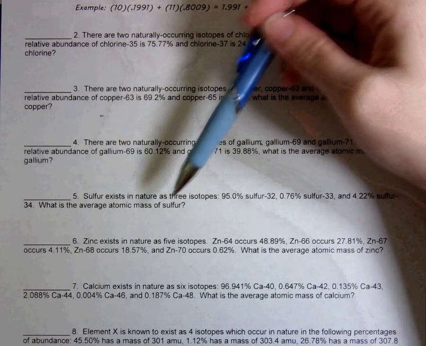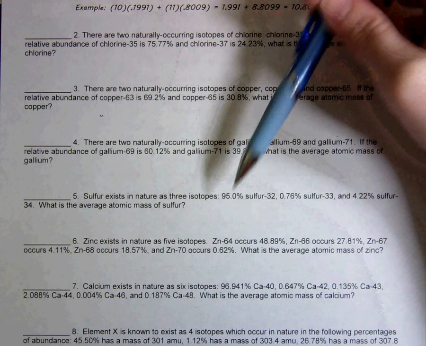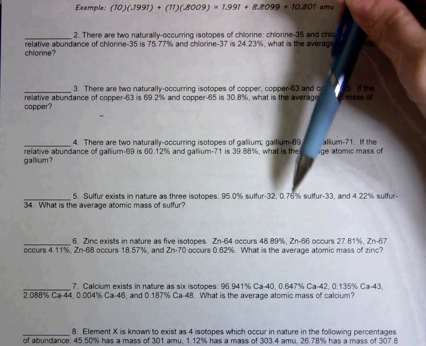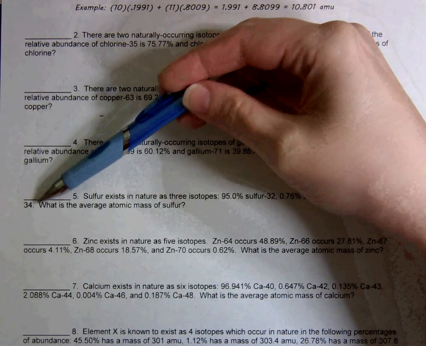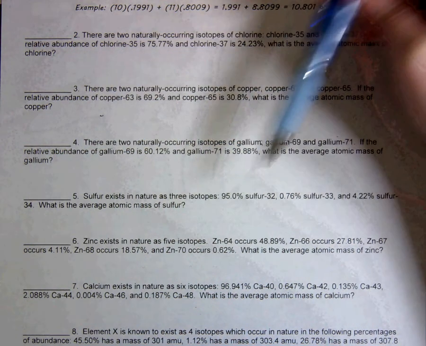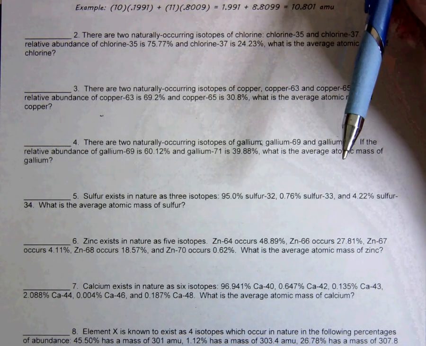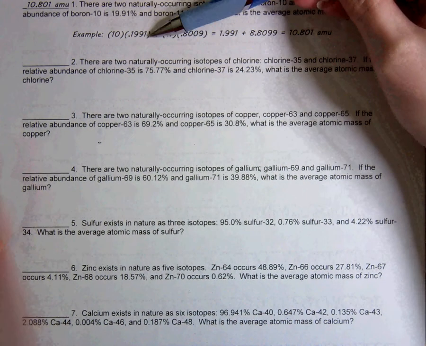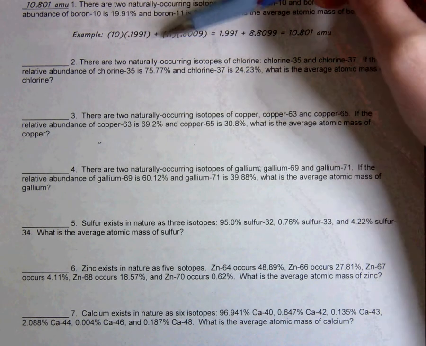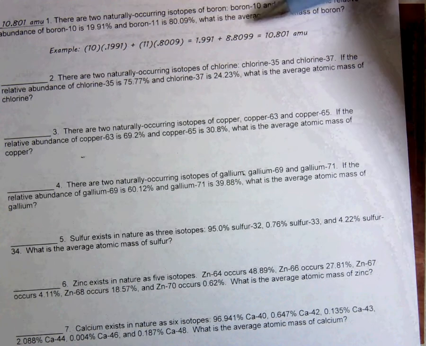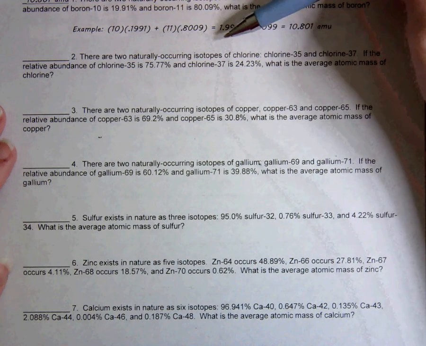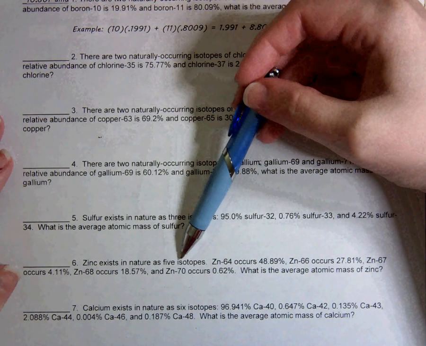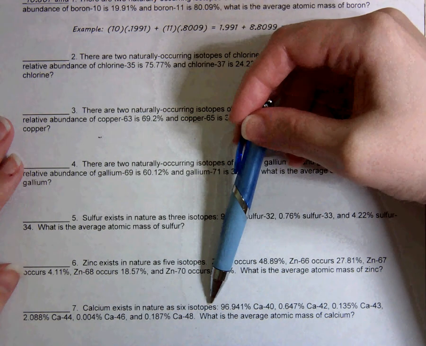Once we get down to number 5, notice it says sulfur exists as 3 isotopes. 95% of sulfur 32, 0.76% sulfur 33, and 4.22% sulfur 34. So be careful on these. You're going to do the exact same thing as you did up here at the top, but now you're going to do this plus this plus this because there are 3 isotopes. So you do it 3 times instead of twice. Here we have 5 isotopes, 6 isotopes.